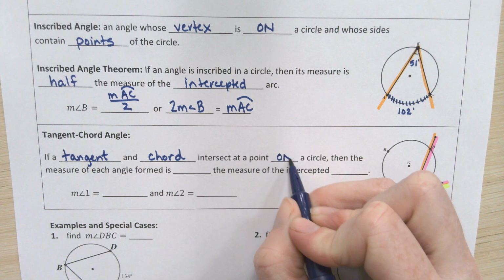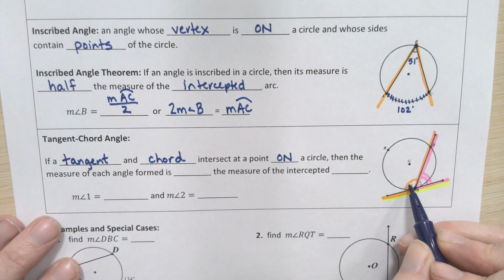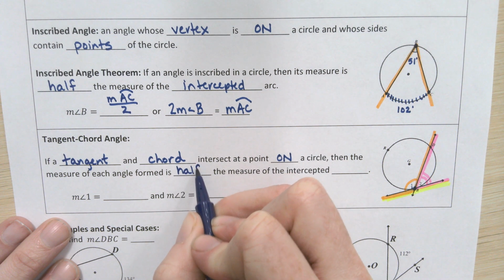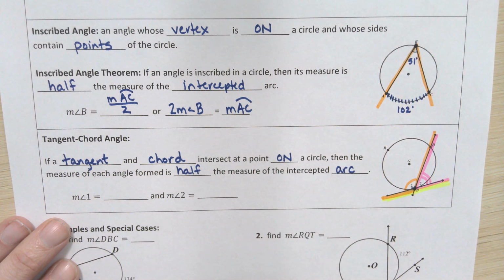It's very important that that point where they intersect is on the circle. And when that happens, the measure of each angle formed, so both angle 1 and angle 2, are going to have the same relationship as inscribed angles. They'll be half of the measure of the intercepted arc.